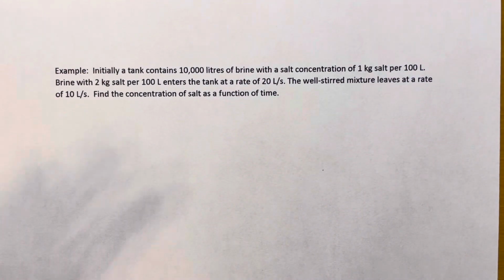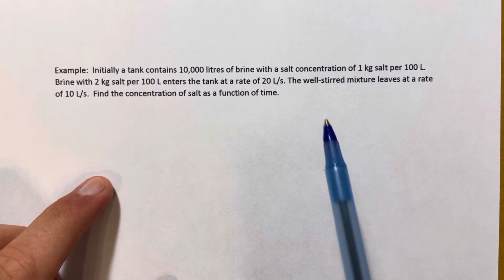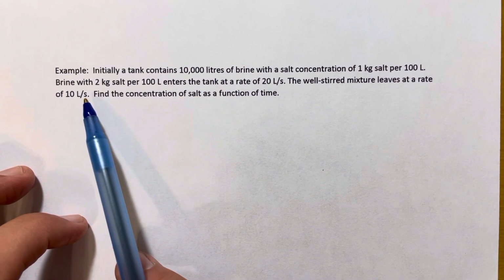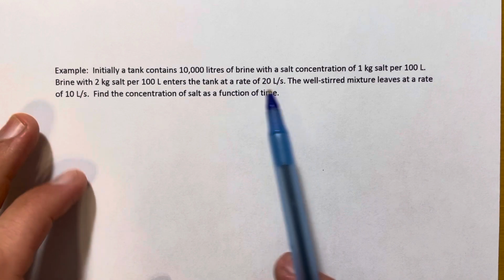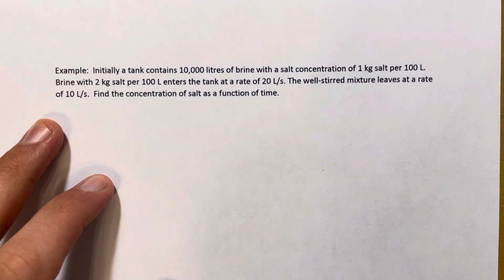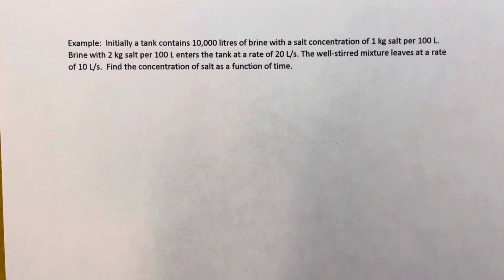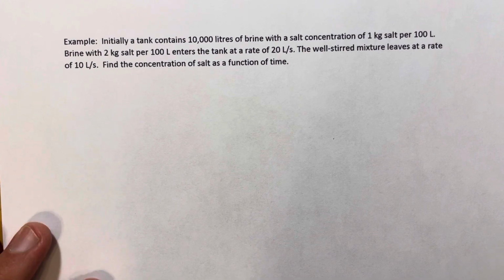This time we're not looking for the actual amount of salt at a given time. We just want the function y of t that gives me the amount of salt at any given time. So notice that the inflow and the outflow rates are different. We have solution, or we'll call it brine, actually they call it brine here, flowing into the tank at 20 liters per second, but only flowing out at 10 liters per second. So those don't match as far as the rates are concerned, which is fine, but you're going to see that we can't solve this using separation of variables anymore.